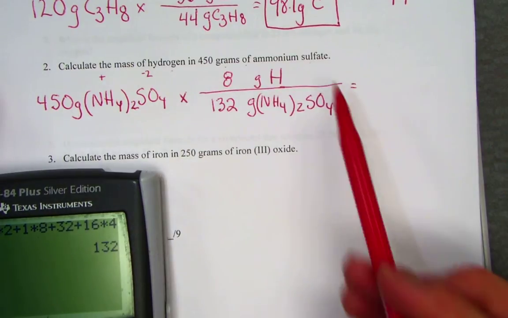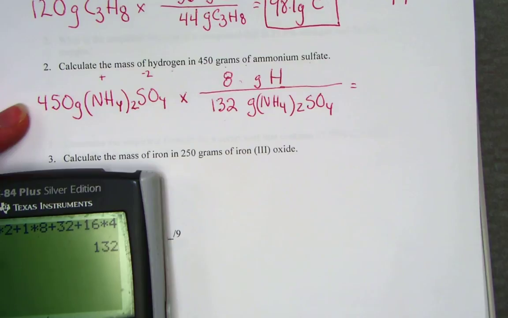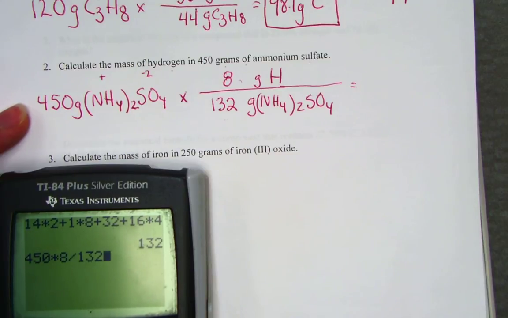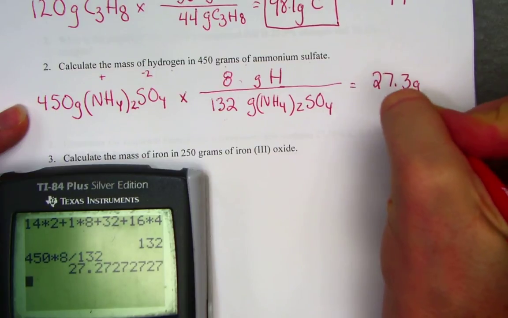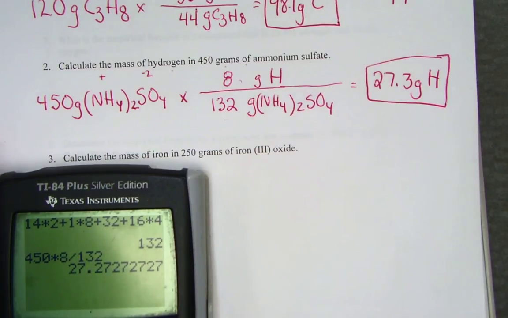Hydrogen's contribution was 8, part over whole times 450. So 450 times 8 over 132. Hit that with me and see if we get a common answer. I found 27.3 grams of hydrogen. And one more.